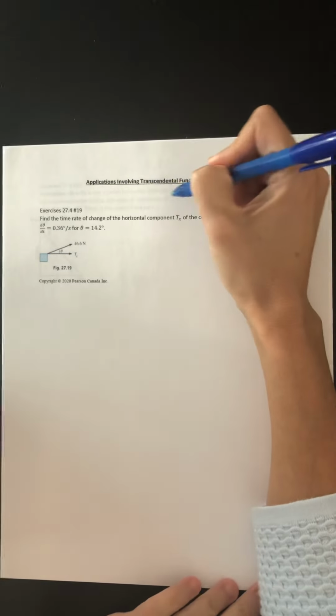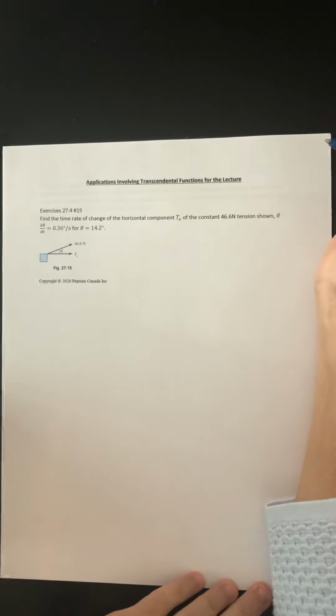The types of problems we're going to focus on are the related rates problems and the applied maximum minimum problems that we've already studied earlier in the course. But now, of course, we are including transcendental functions. So let's look at this first one.